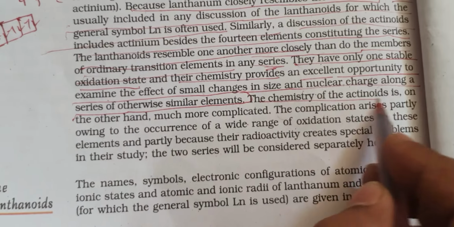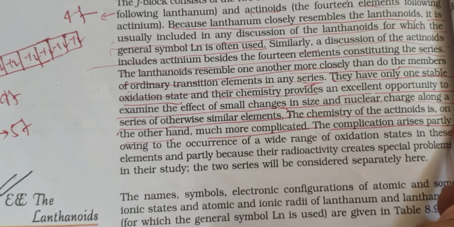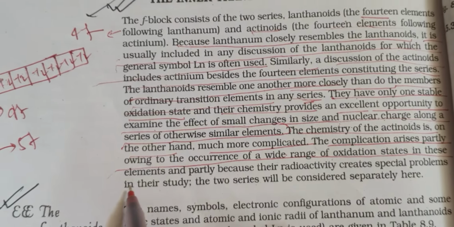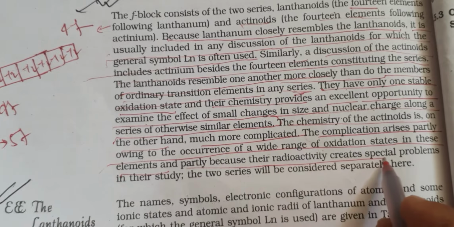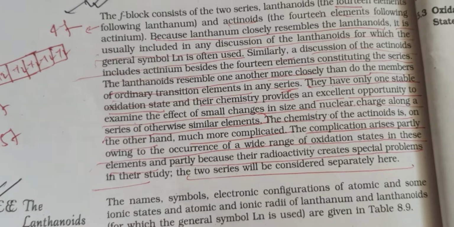Yes or no? The chemistry of the actinoids is, on the other hand, much more complicated. The complication arises partly owing to the occurrence of a wide range of oxidation states in these elements, and partly because their radioactivity creates special problems in their study. The two series will be well considered separately here.